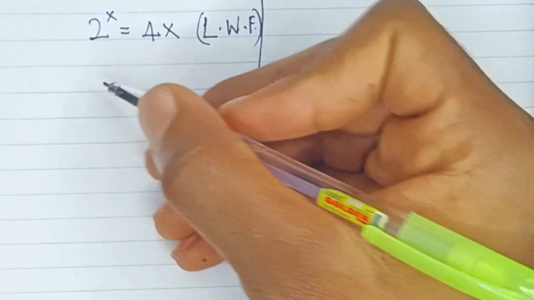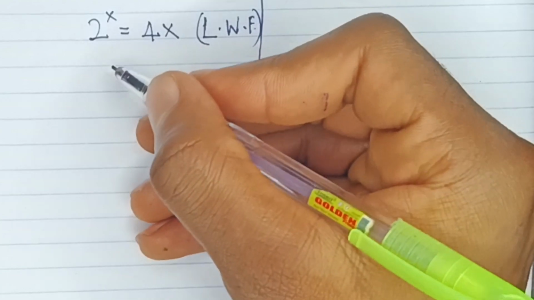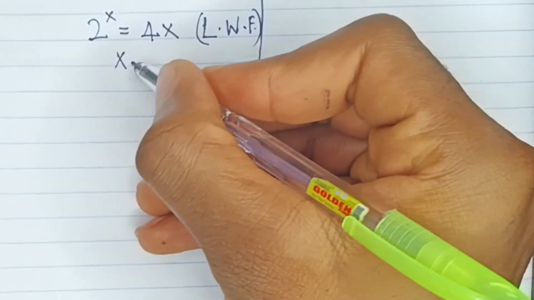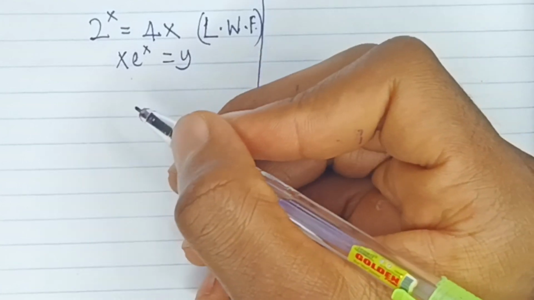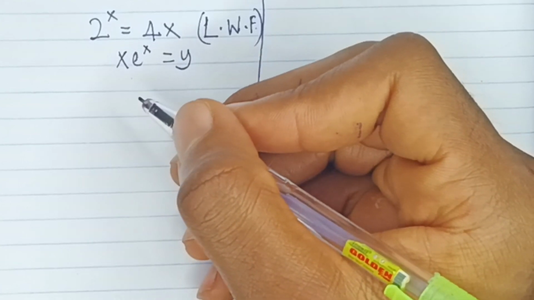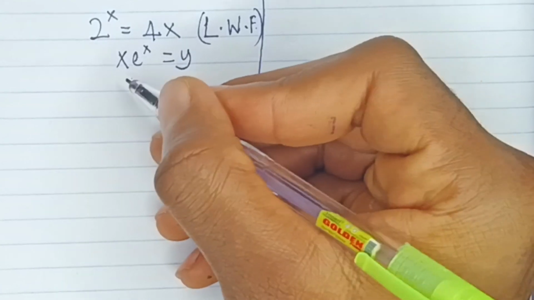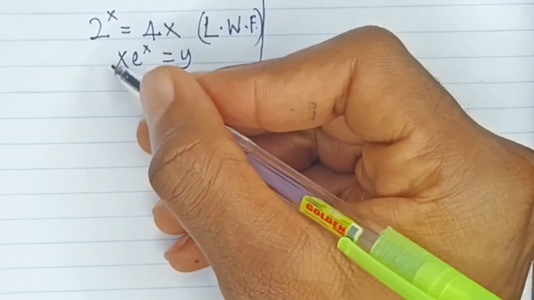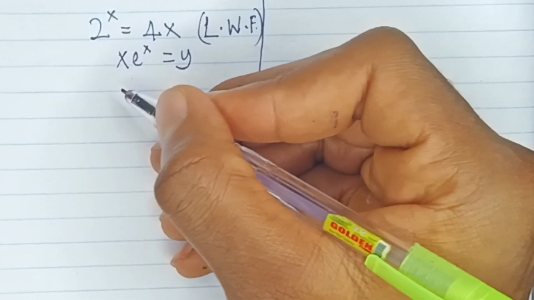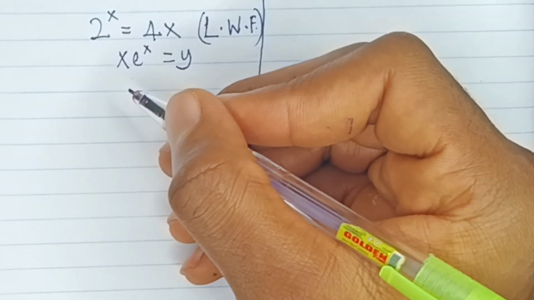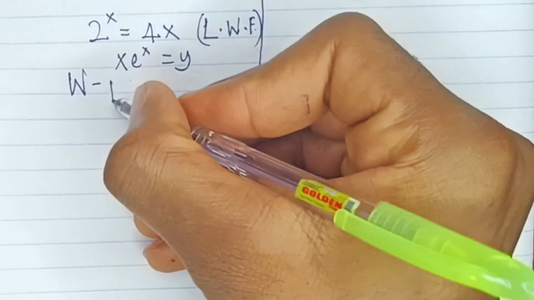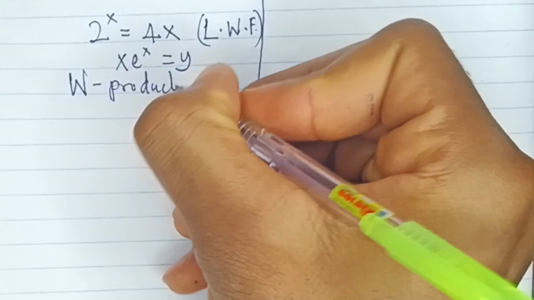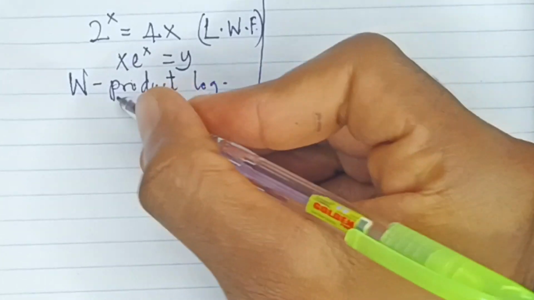So Lambert's W formula simply means if I have an expression like x e to the power of x to be equal to y. This is just the easiest method for you to understand this. Lambert's W formula simply means when I see this, I should take the W, which is basically Lambert's W formula, but the W simply means the product log. Product log. That's what W means.